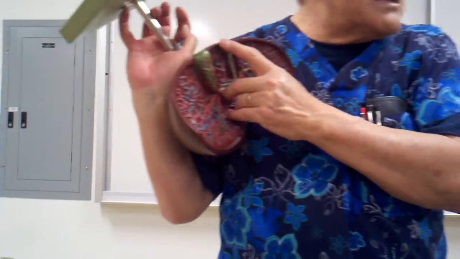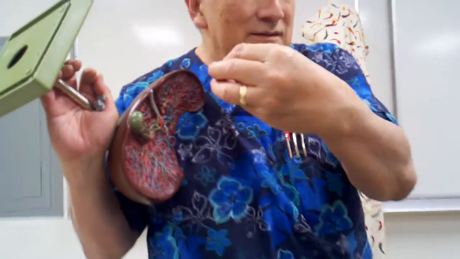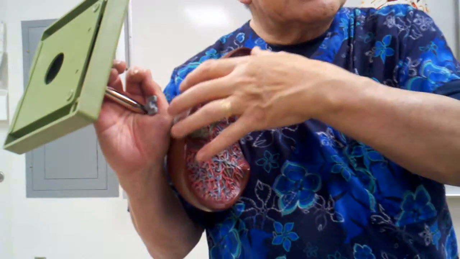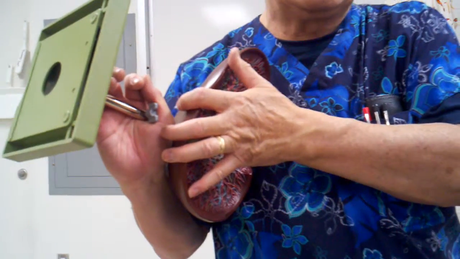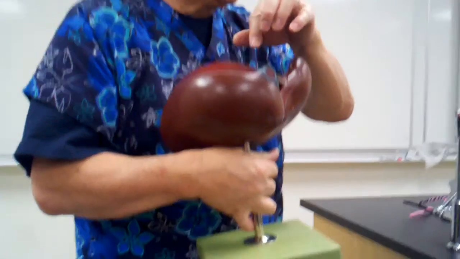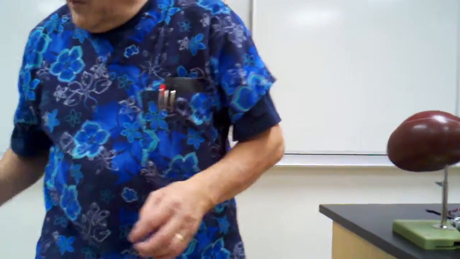Now that ligamentum teres was bringing blood from the umbilical cord to the baby's liver. And then it was being dumped out to the inferior vena cava. How are we doing?